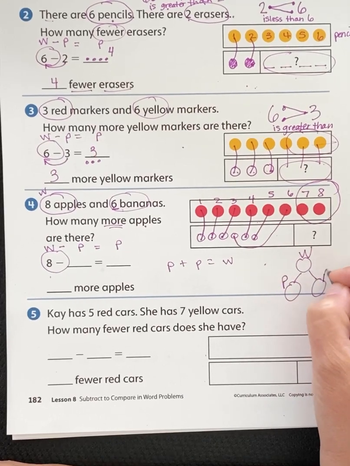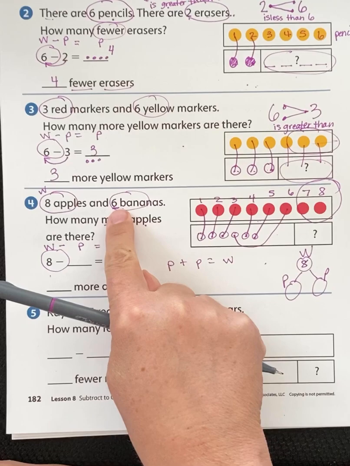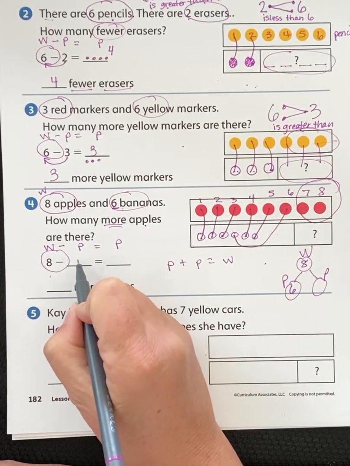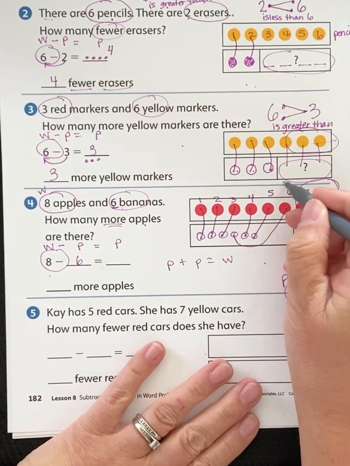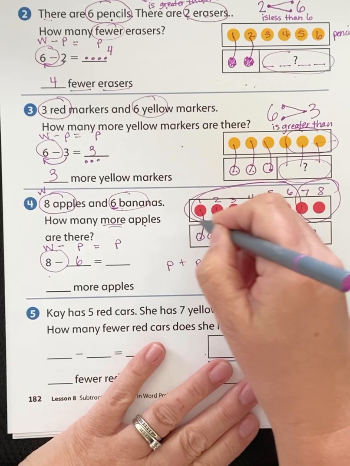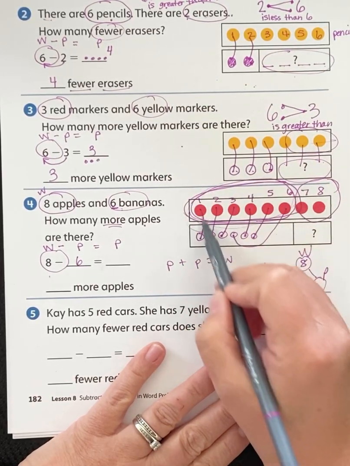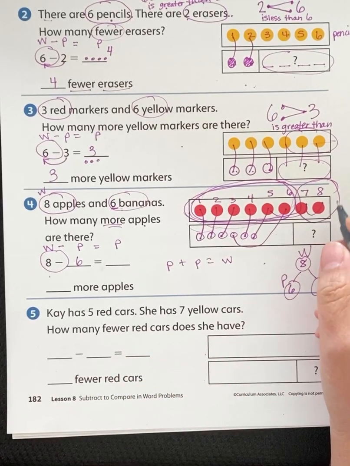Whole, part, part. The whole is 8. The part we know is 6. Count up to the whole. 6, 7, 8. How many is that?